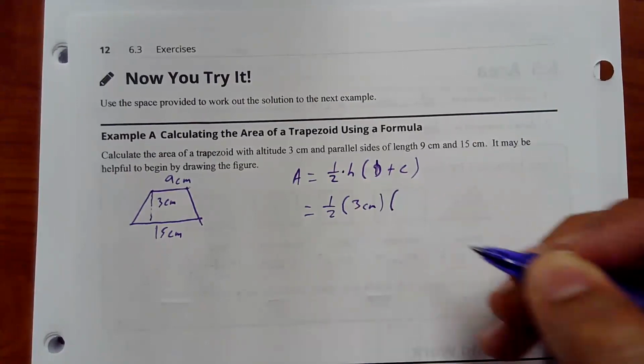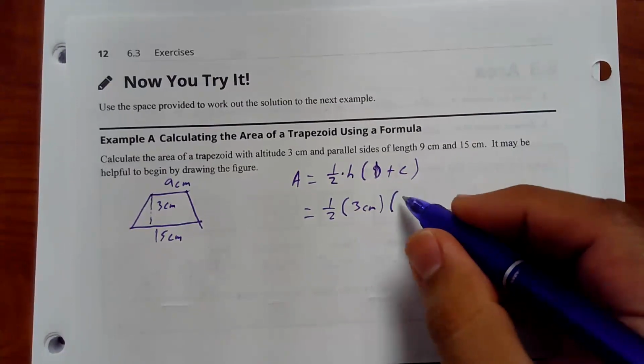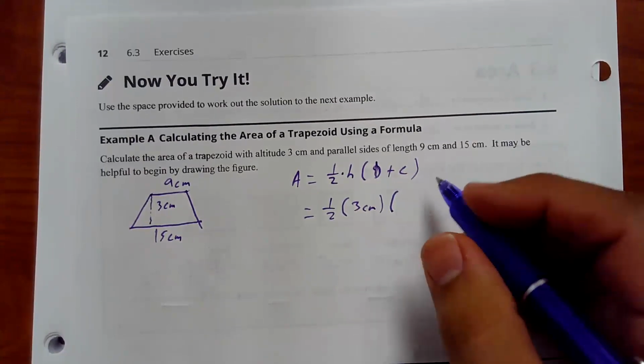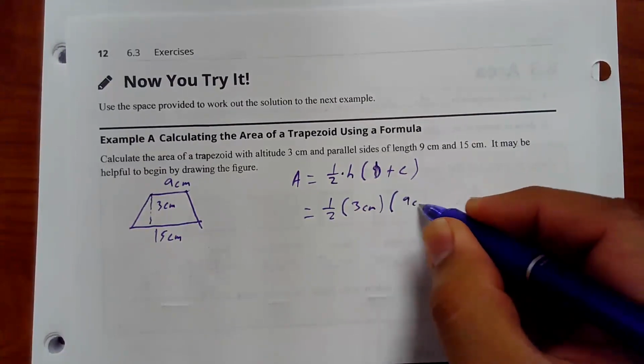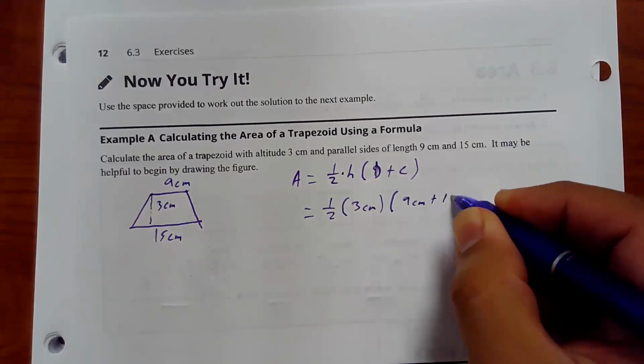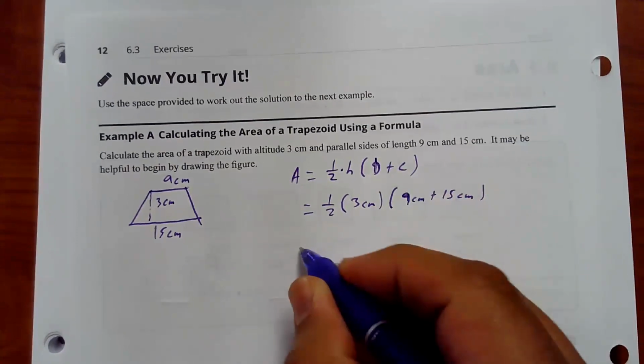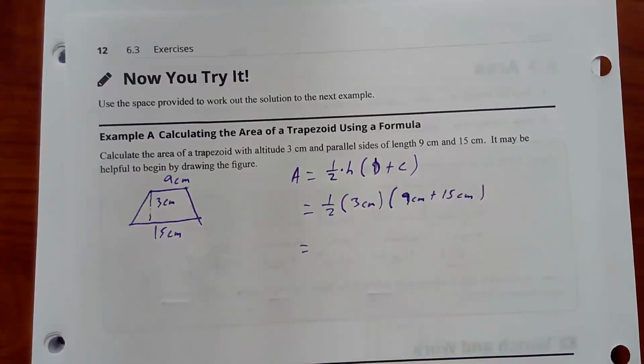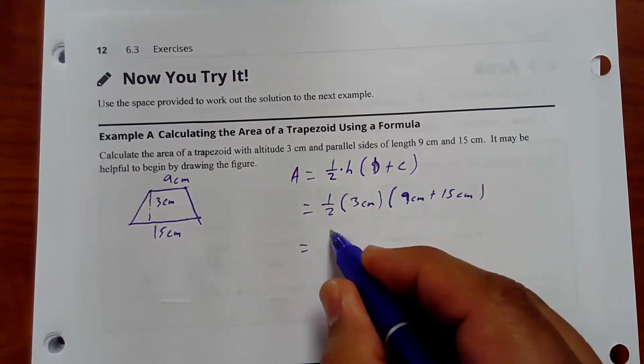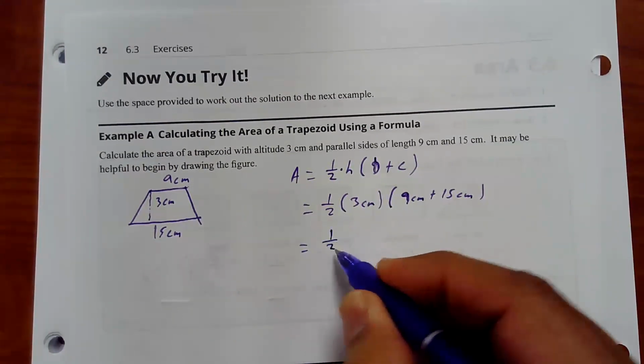Did you put 3 for height? Yeah. And then 9 plus 15 over here. What's 9 plus 15? 24.